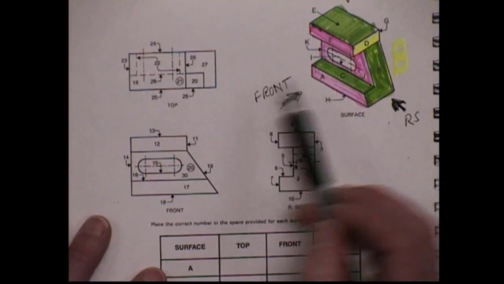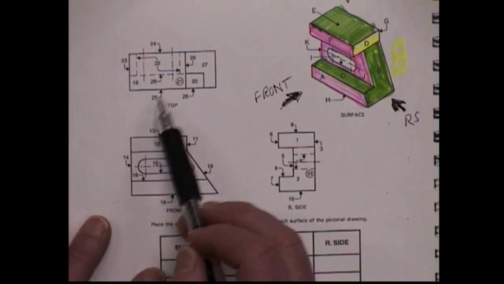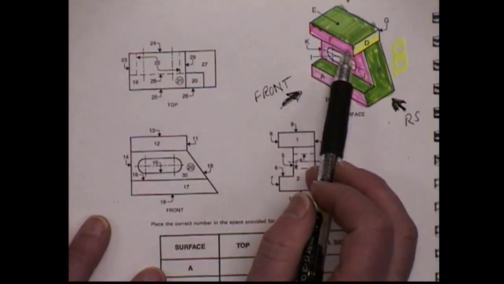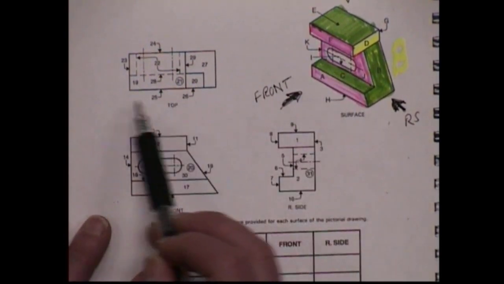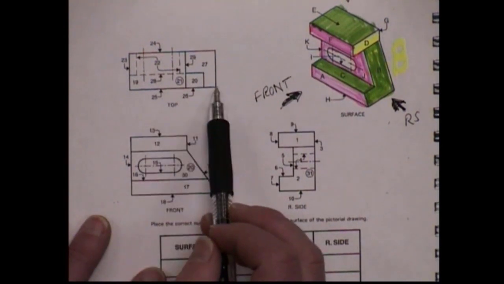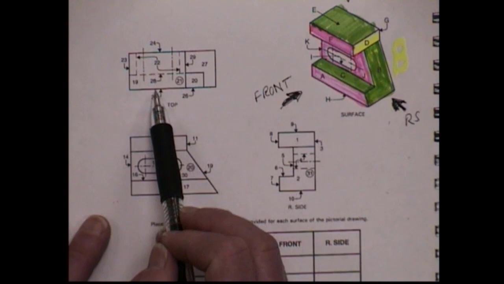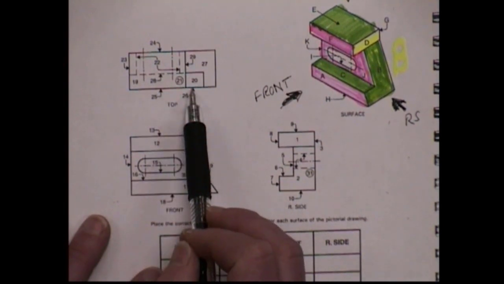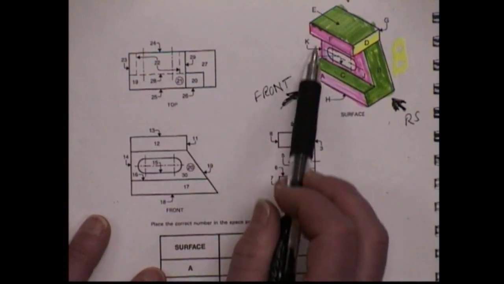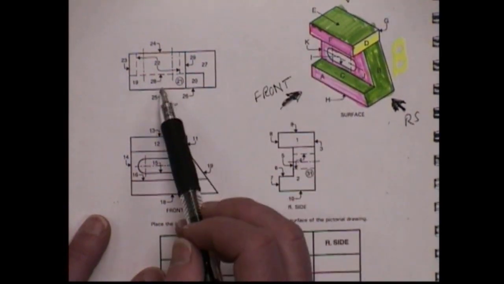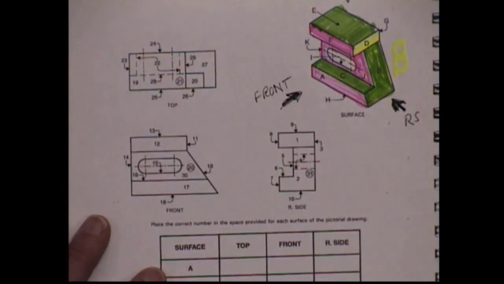F and A, they're sharing the same line in the top view here. But F is a little bit shorter than A. A comes all the way to the end. So if we're looking at this, we'd be better off putting 25 for F and 26 for A because A is longer than F. So we're going to use 25 for F and 26 for A.